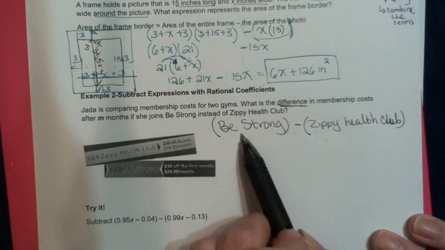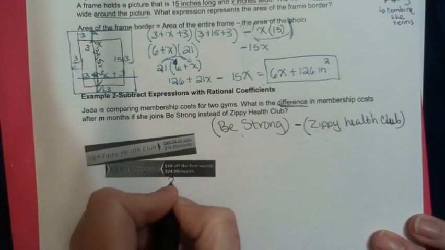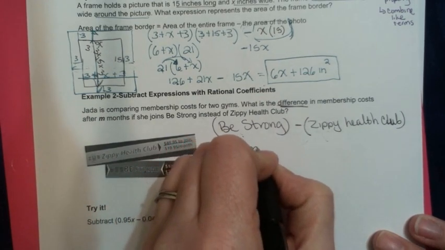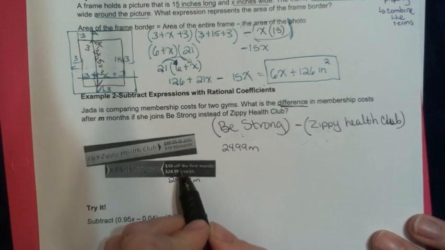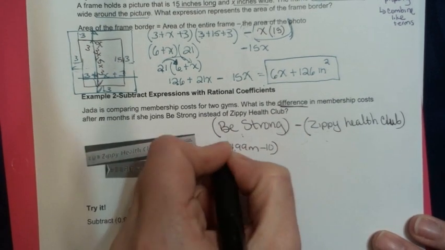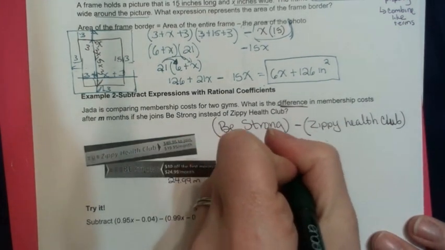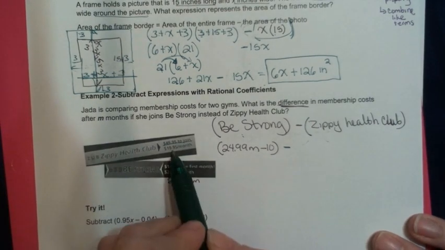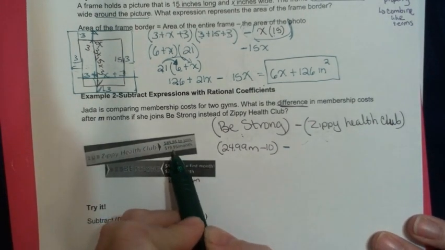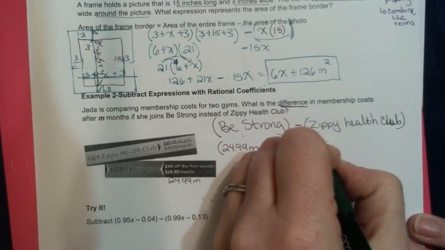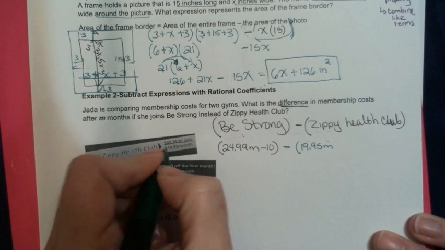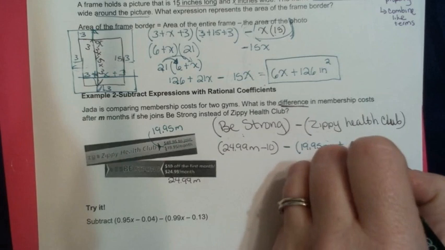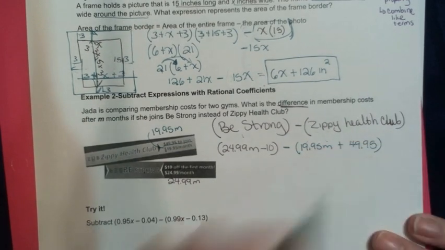So Be Strong, I know it costs me $24.99 per month. And they give me $10 off the first month. So that's a subtraction of 10. I'm going to go ahead and leave that negative right there. And I know Zippy Health Club charges me $19.95 per month plus $49.95 to join.